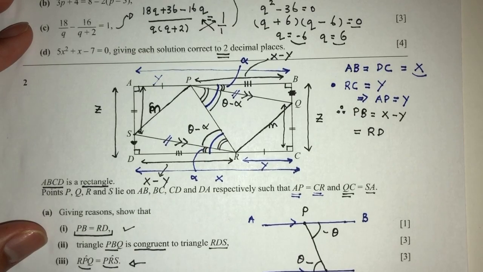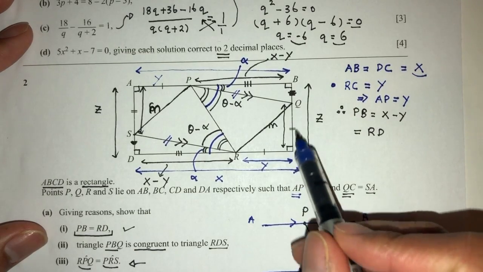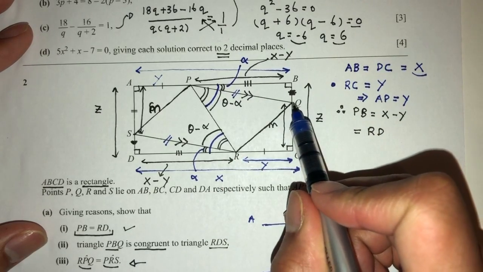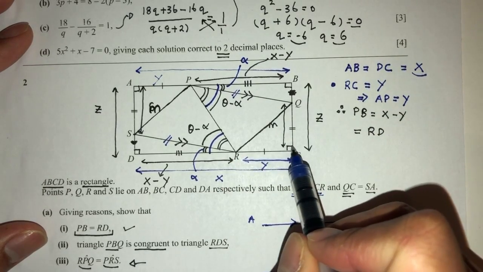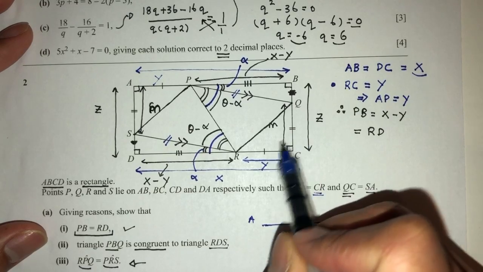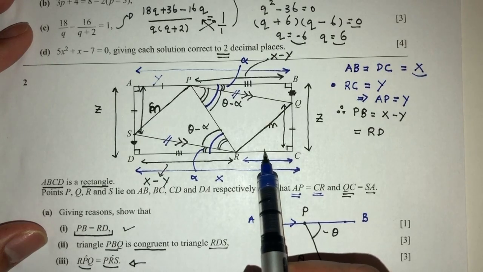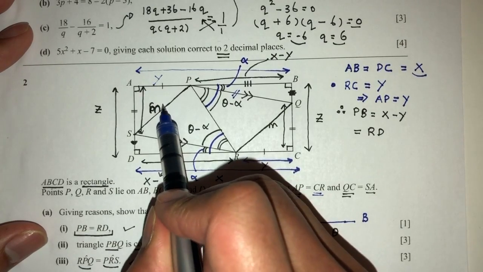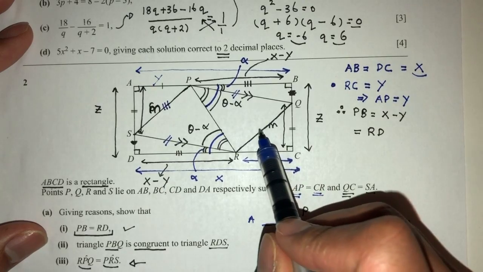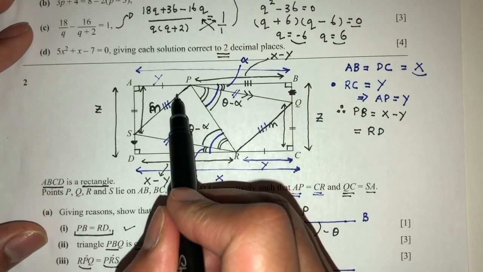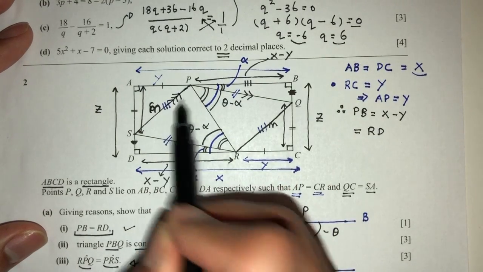Now, what else do we know? Let me just show you this as well. As you can see here, we have QCR, it is a right angle triangle. We know this side is the same as this side, and this side is the same as this side, which means the third side would also be the same as this third side. So because they are the same length as well, they also will be in the same direction.